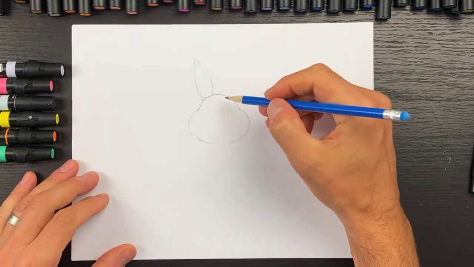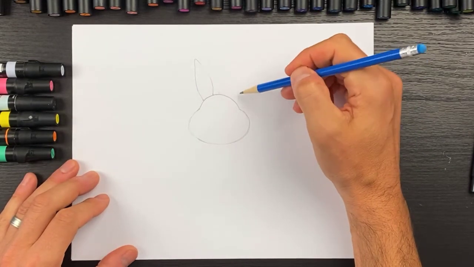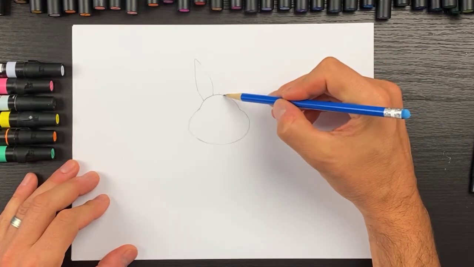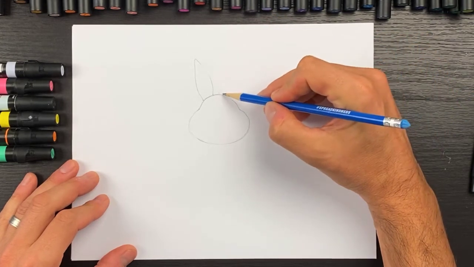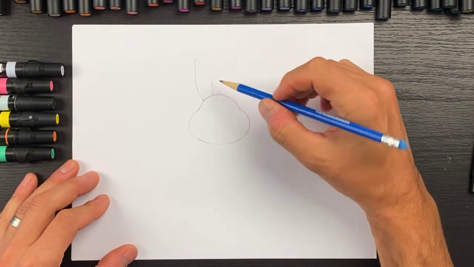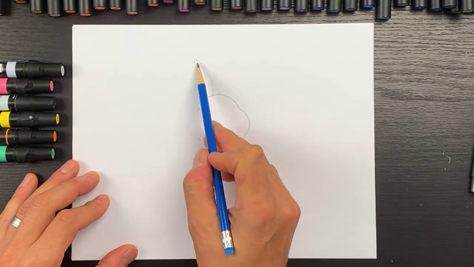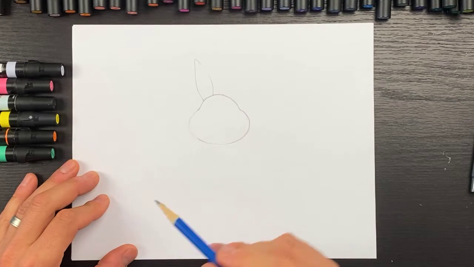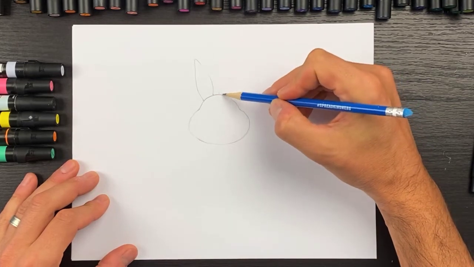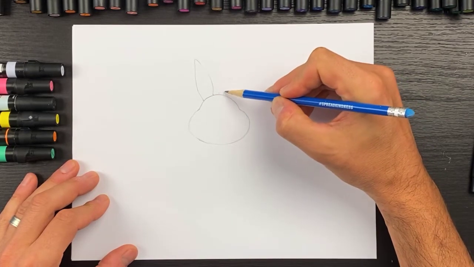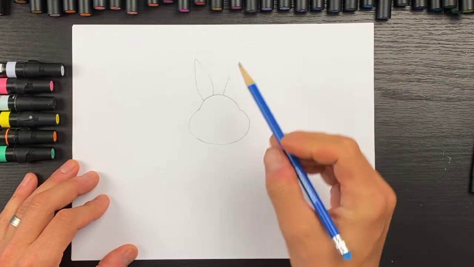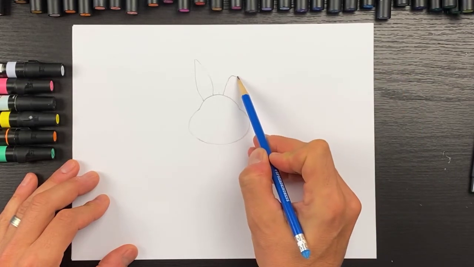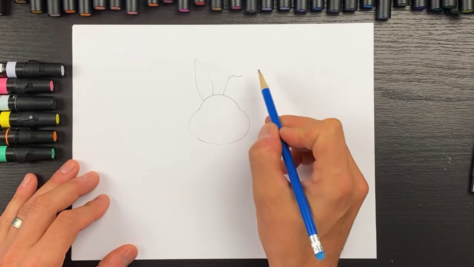And now the right ear is going to be kind of flopped over. So I'll start a little bit on the other side of the center line, right about here, and I'm going to come up probably about halfway. So if the ear is here, this is the full ear, half of that ear is right about here. Maybe even a little bit higher than half. So we'll come up like this and over, and I'm going to have a little bit of a bend like that, a little wave to it.